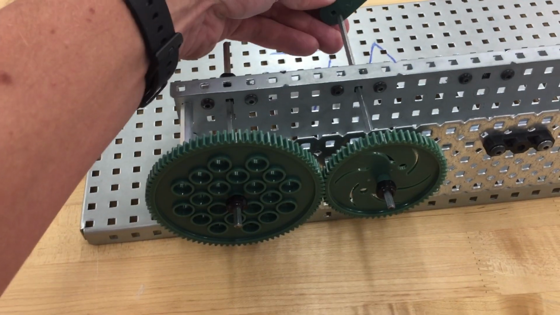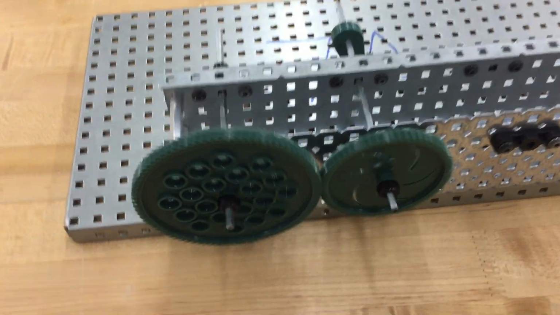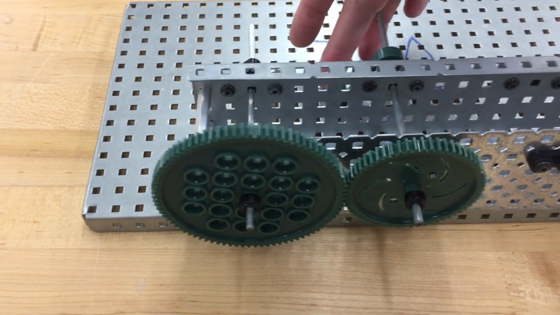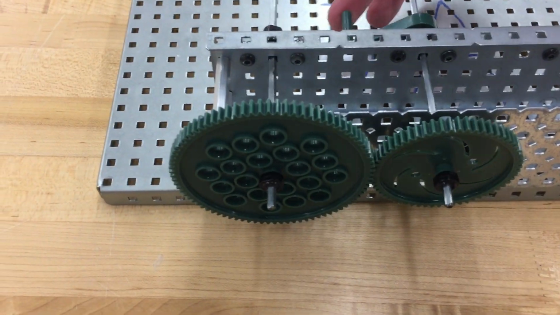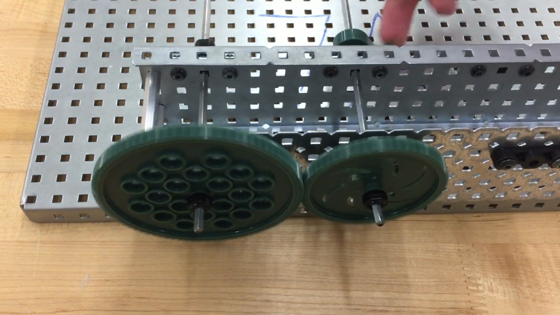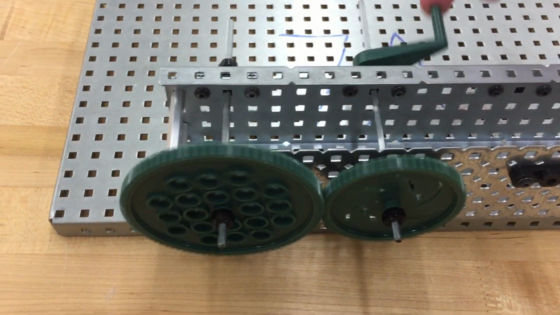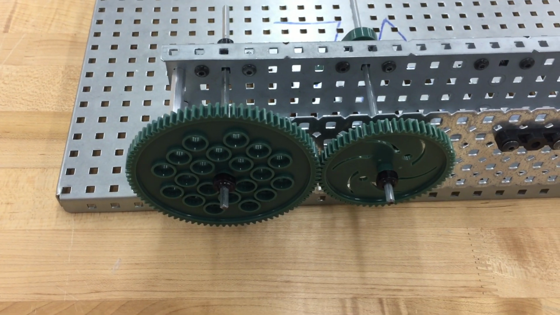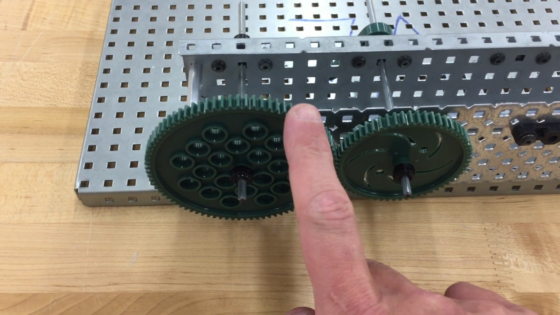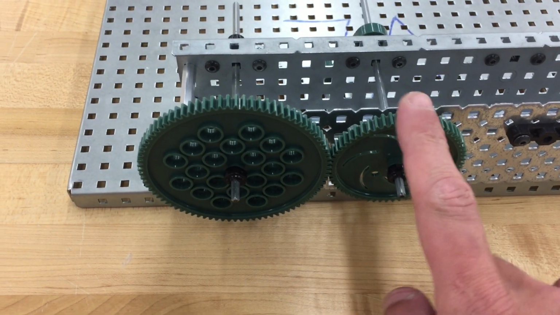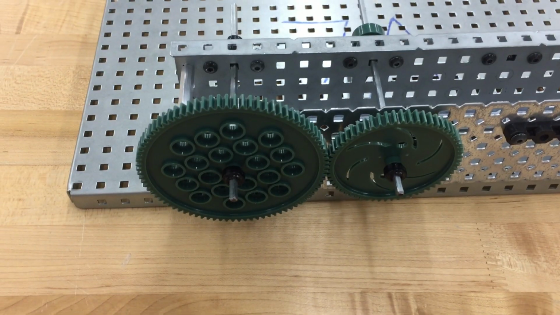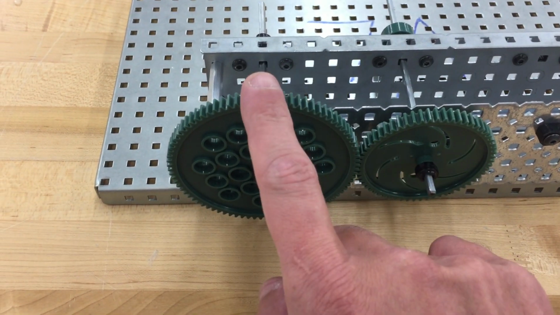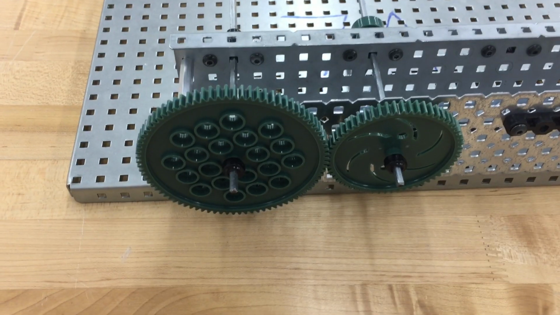Now if we change where the input is, now we are turning the small gear, and that is now our input gear, which transfers the energy over to the large gear. The large gear is going to travel slower than the small gear. Now we are creating more torque, or power. So by going from a small gear to a large gear, you create more power.